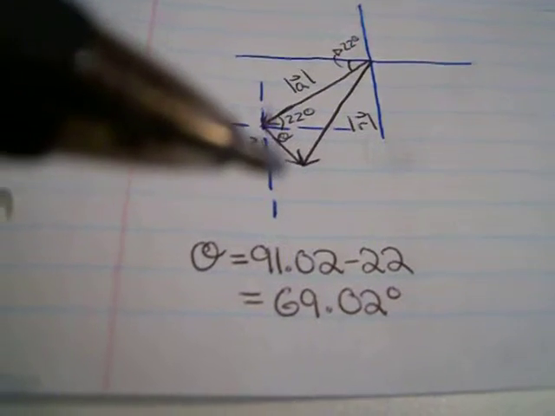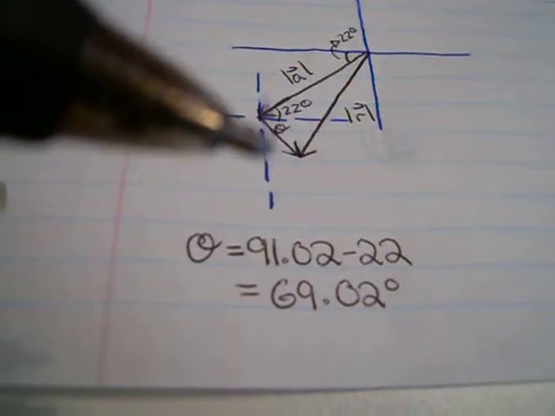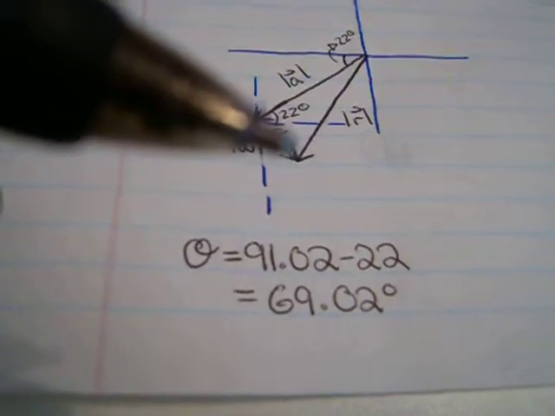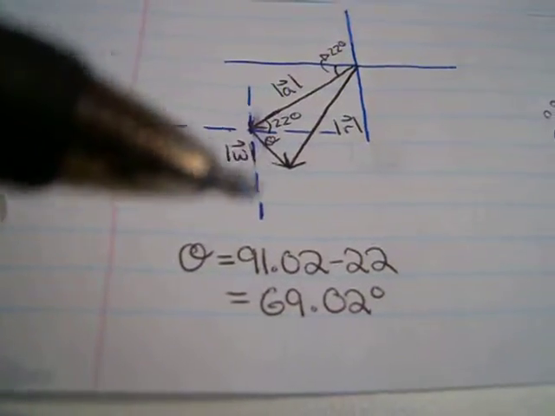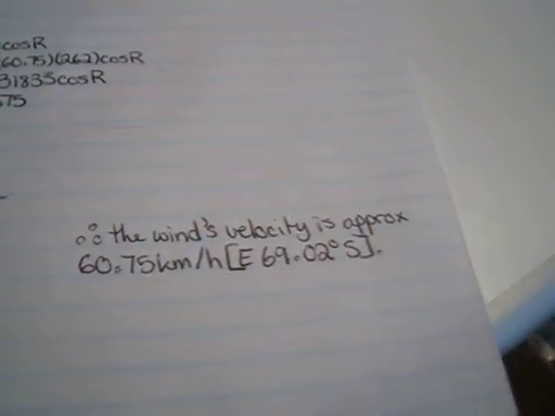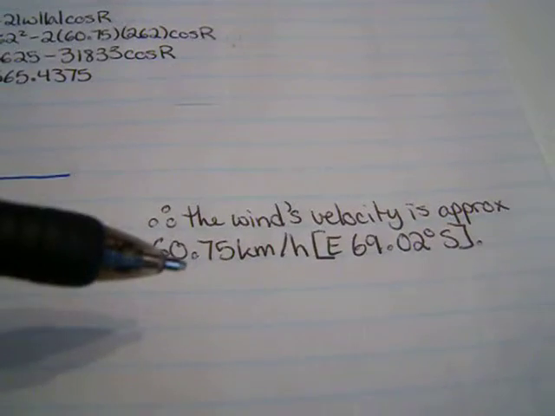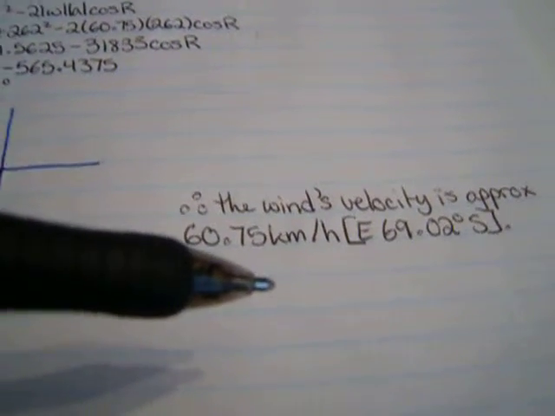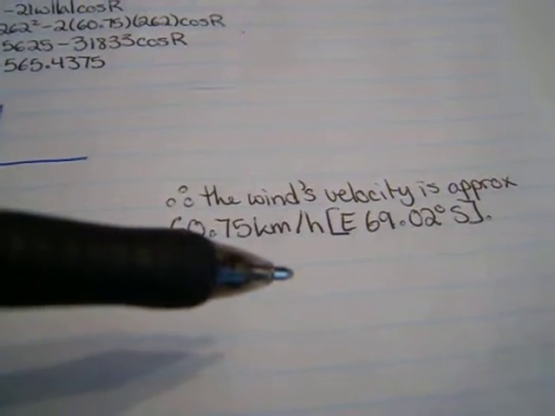And you can see from the diagram here that that is east 69.2 degrees south. So the wind's velocity is approximately 60.75 kilometers per hour in a direction of east 69.2 degrees south.